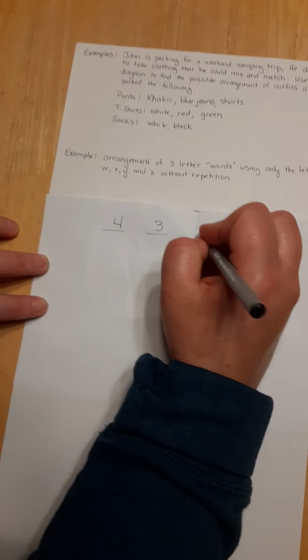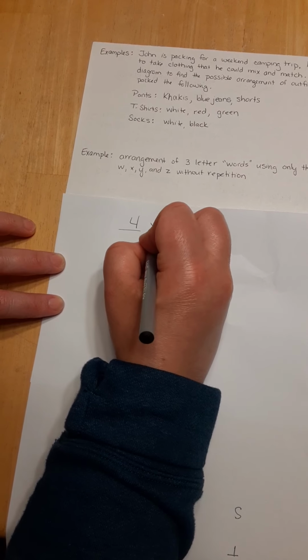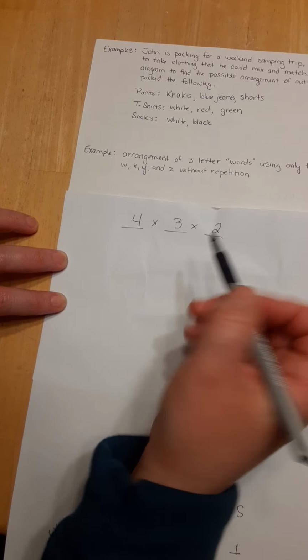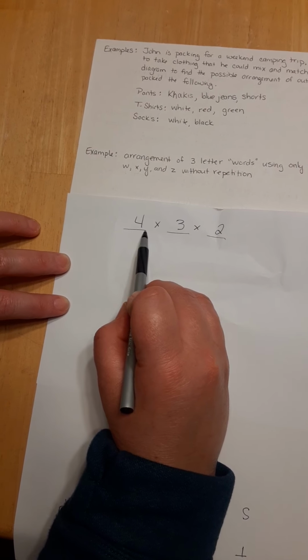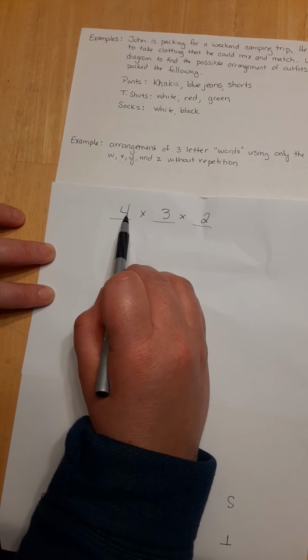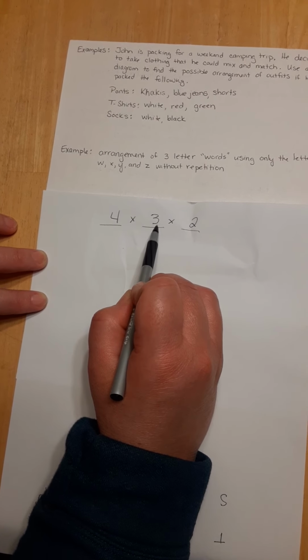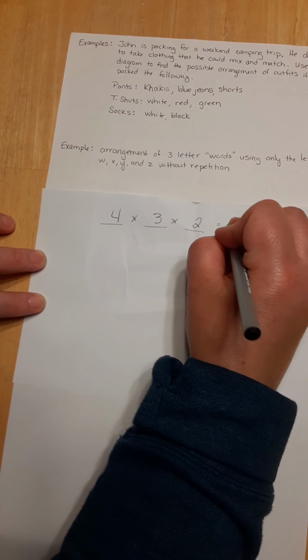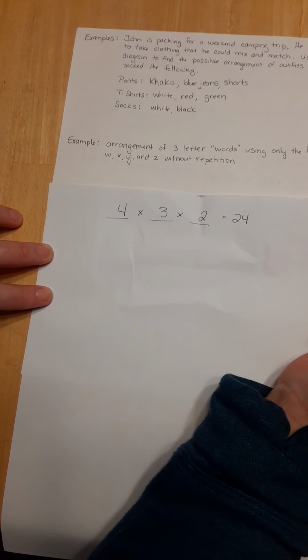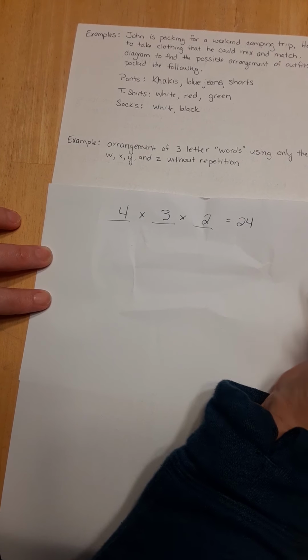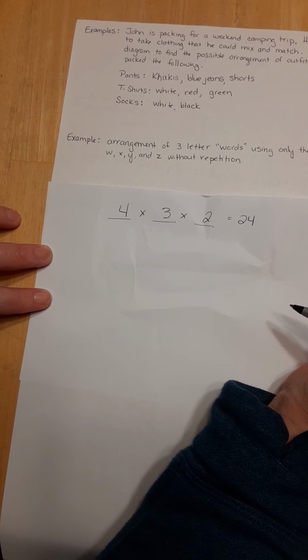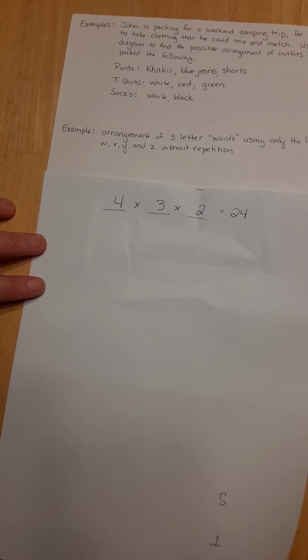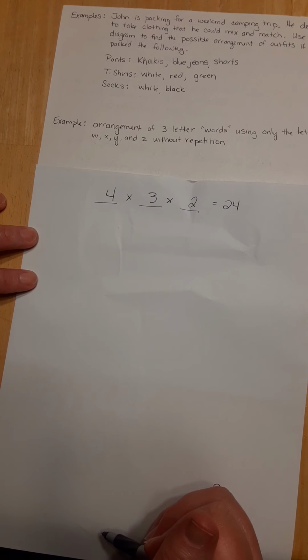There's only 2 left. So with the fundamental counting theorem, basically, I multiply these together. So 4 times 3 is 12. 12 times 2 is 24. There are 24 combinations that I could make with this rule. That's a lot easier than sitting here and making that big diagram.